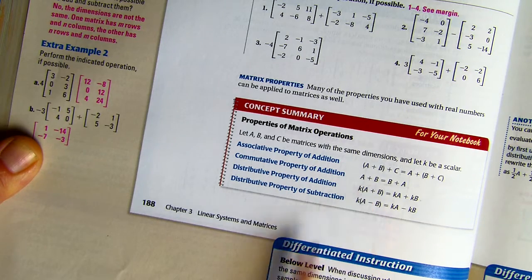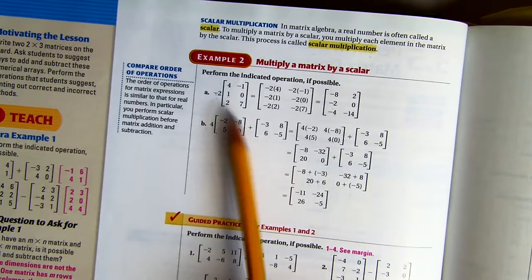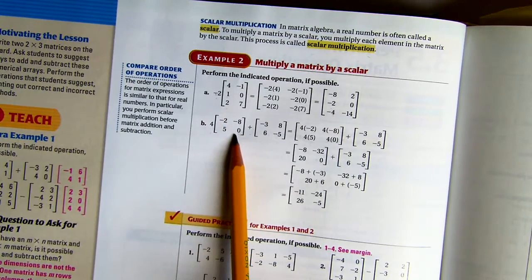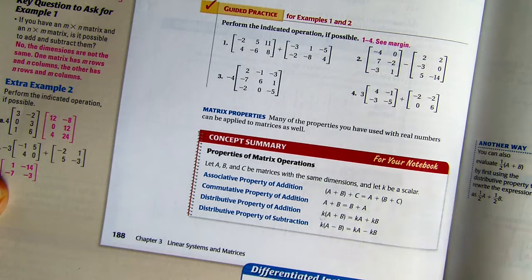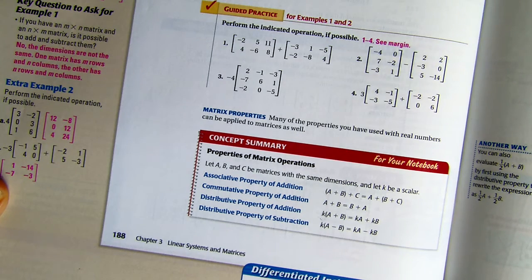If I had 4 times matrix A plus matrix B. Remember up here, 4 was just being multiplied by matrix A, and then I was adding to matrix B. But if both matrices are being multiplied by 4, and again, you could actually do that in whatever order you wanted. You could add those 2 and then multiply by 4, or you could distribute. Whatever turns out to be easiest.